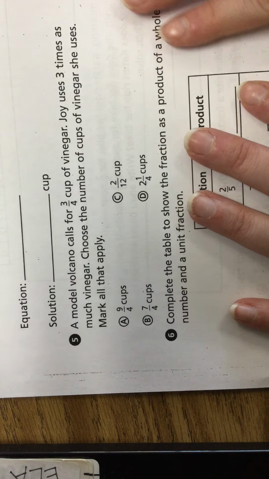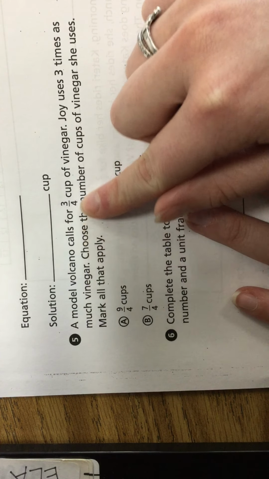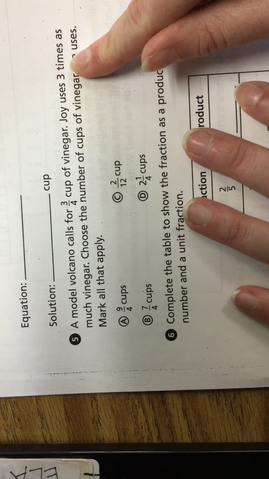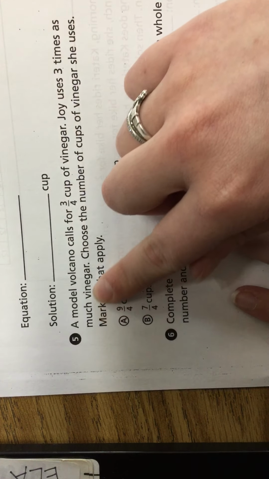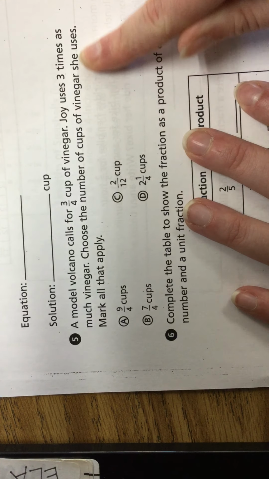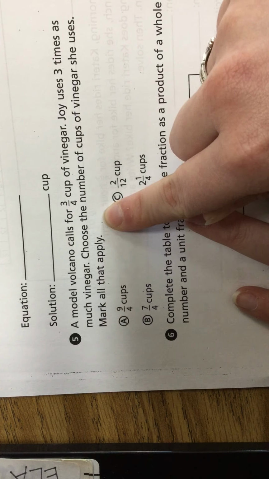When you're ready, number 5 reads, a model volcano calls for 3/4 cup of vinegar. Joy uses 3 times as much vinegar. Choose the number of cups of vinegar she uses. Mark all that apply.